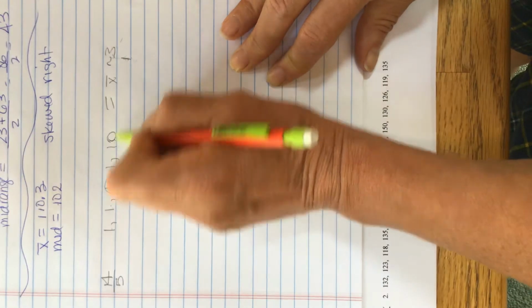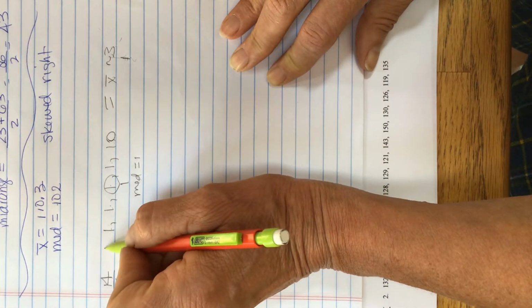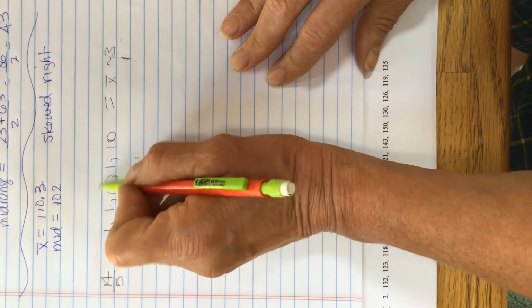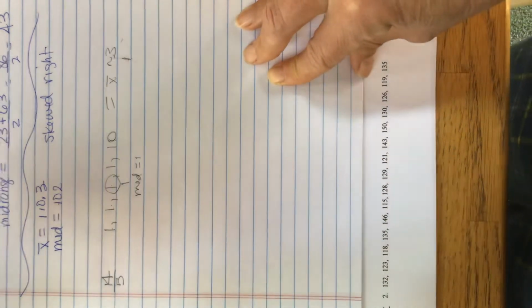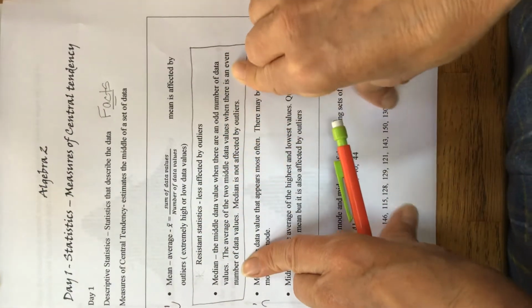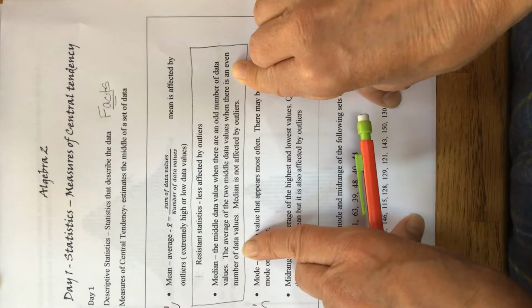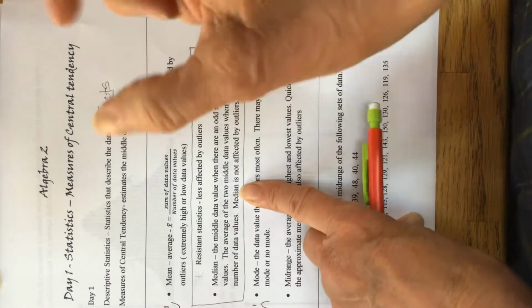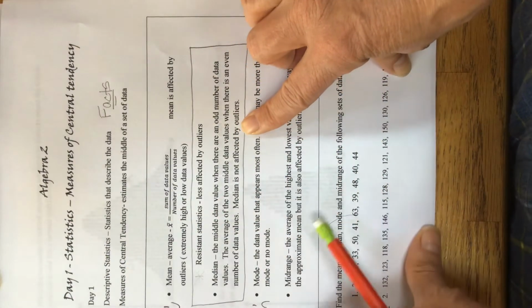If there's another data value, suppose I put another 1 in there, then you would have 2 middles. You won't have a single middle data value with an even number of data values. There are 2 in the middle, and then you would just average those. If you have 6 data values, you take the middle 2, average them, and that's your median. Your median is not affected by outliers, which we just saw.